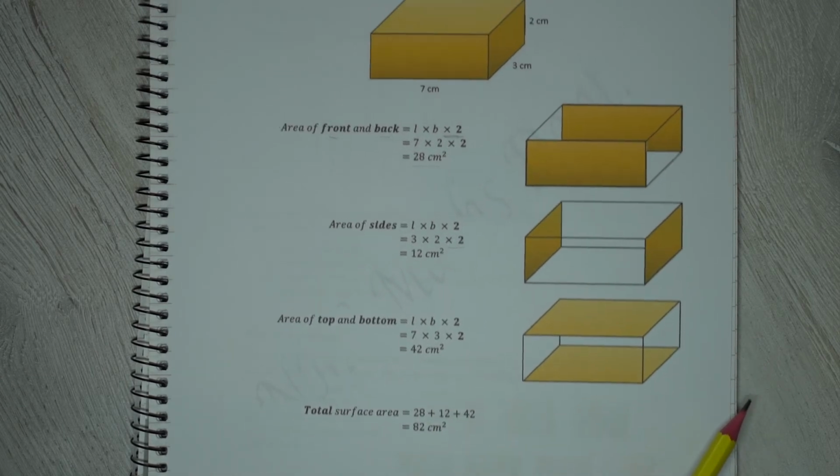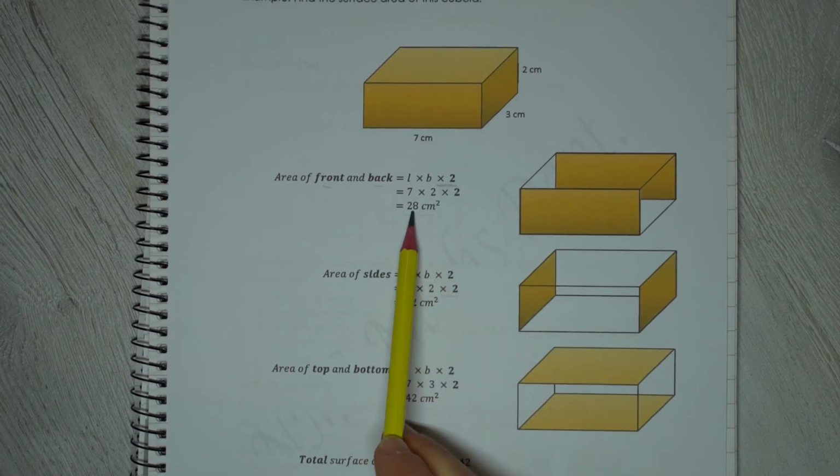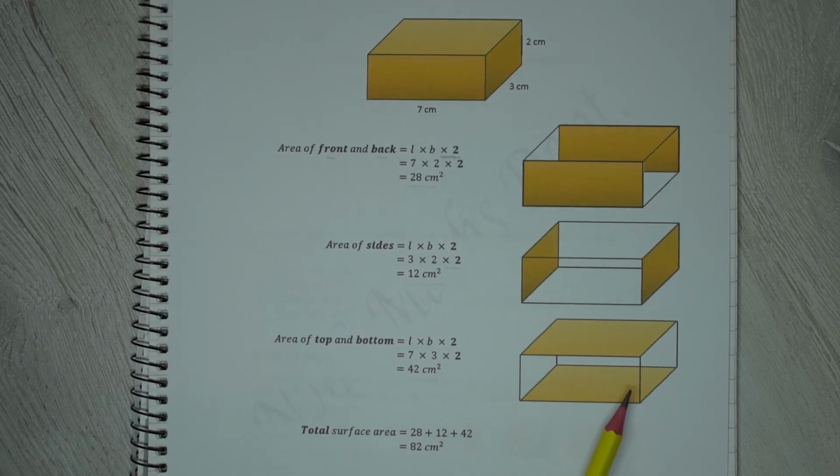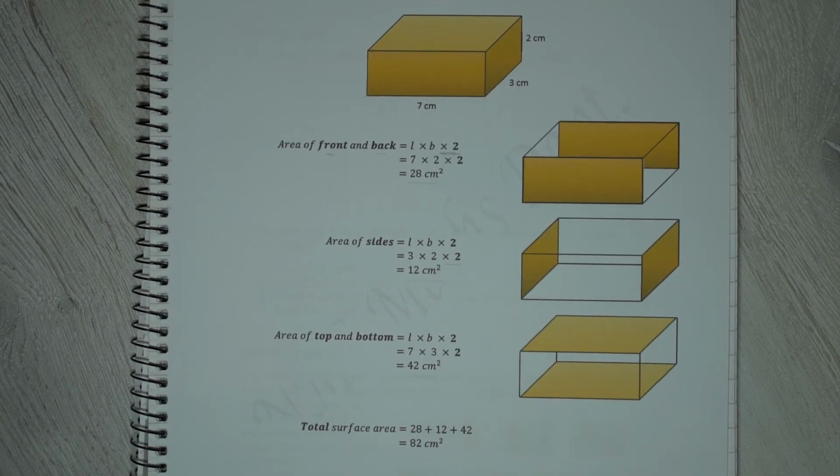Now we have the areas of these parts. We have 28, 12 and 42. We need to find the total surface area, so we need to add them together. So the total surface area is equal to 28 plus 12 plus 42, which is equal to 82 centimeters squared. Okay, so that is how we find the total surface area of a cuboid.